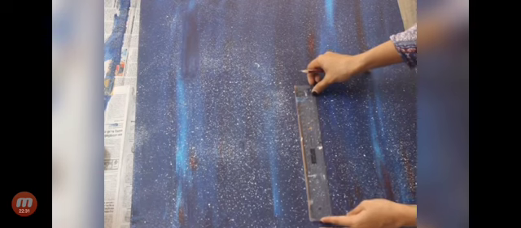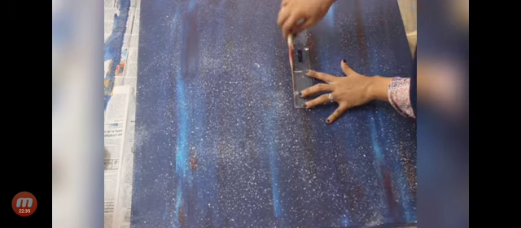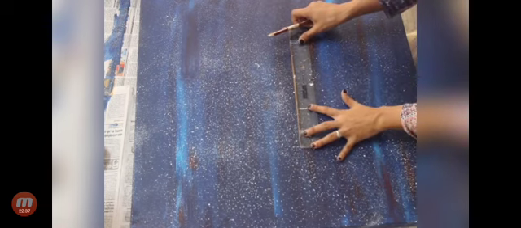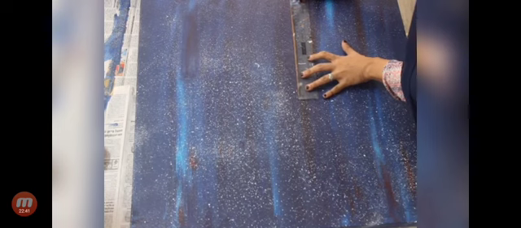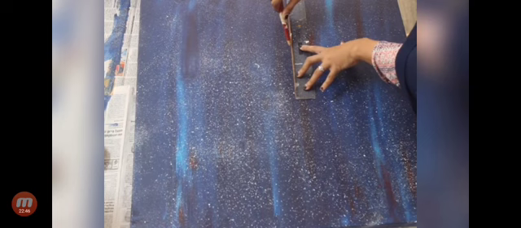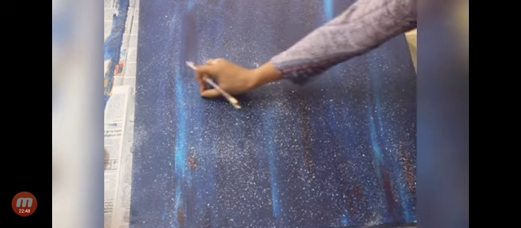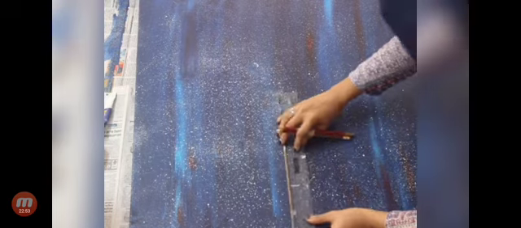That's done. I've let it dry overnight, and here I am ahead with my next step. That is the lettering part. Definitely you'll need a ruler, especially when you're writing on a seamless canvas which has no finish line or end line, and especially if you want to do something elongated or something which has a linear form. So I'm doing something like that.